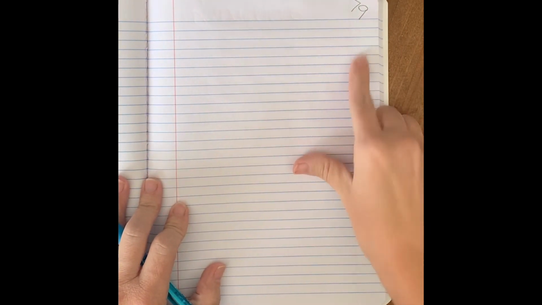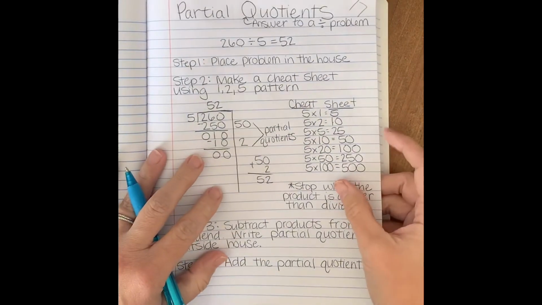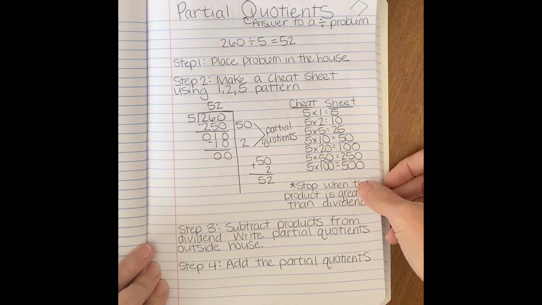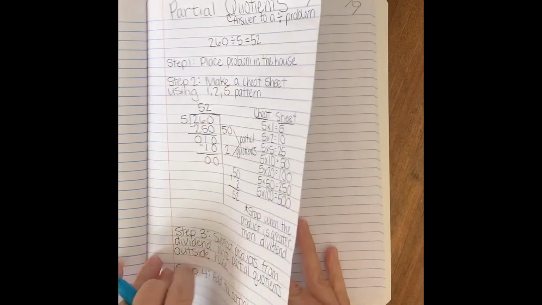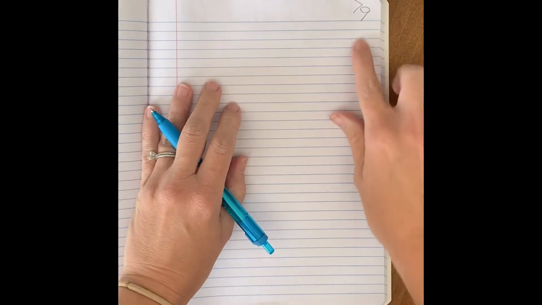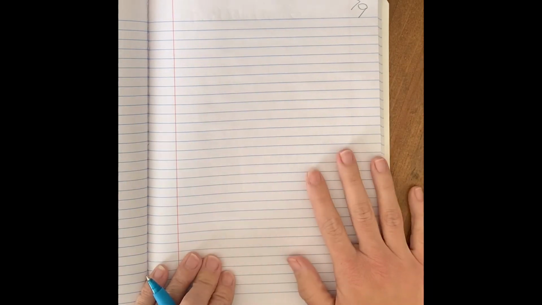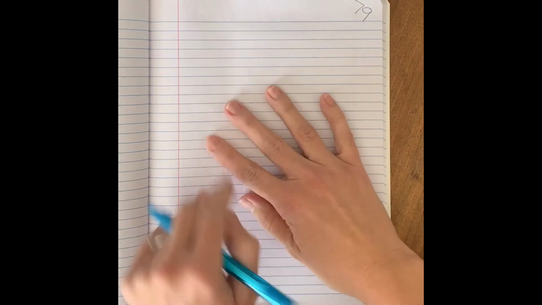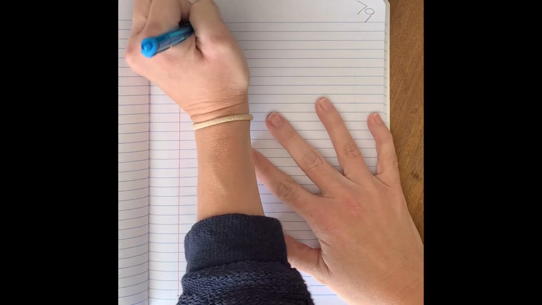So turn in your journal to the next blank page. I'm on page 79. I had to tear a page out of mine because last week we were on page 77. You should be somewhere around this unless you came to us late, but your next blank page, and I want you to title it Remainders.